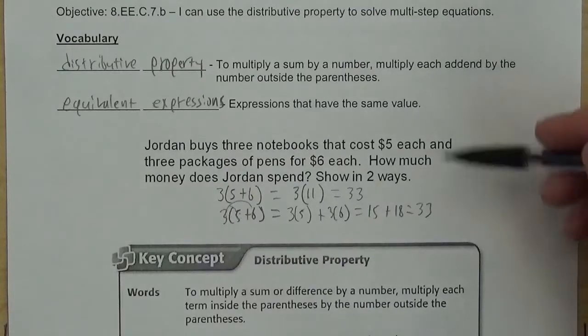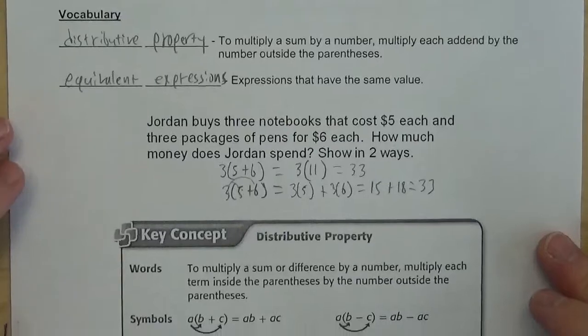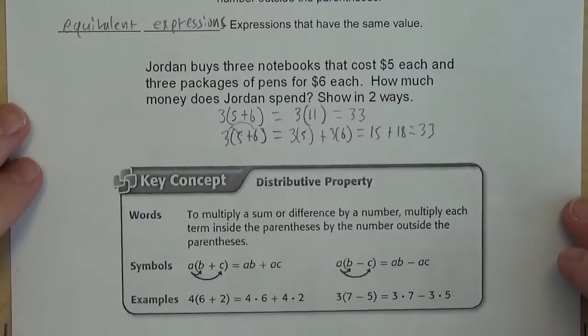And you might say, well, that seems like more work. Why would we want to do that? And you're going to see here in a little bit that there are some situations where we have to do the distributive property to be able to simplify some expressions. So yeah, this may seem like more work at this point, but in the end, it's going to be really helpful for us in some situations to know how to do that.